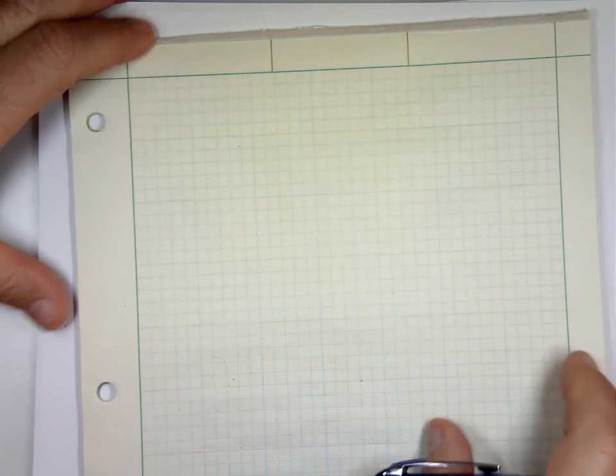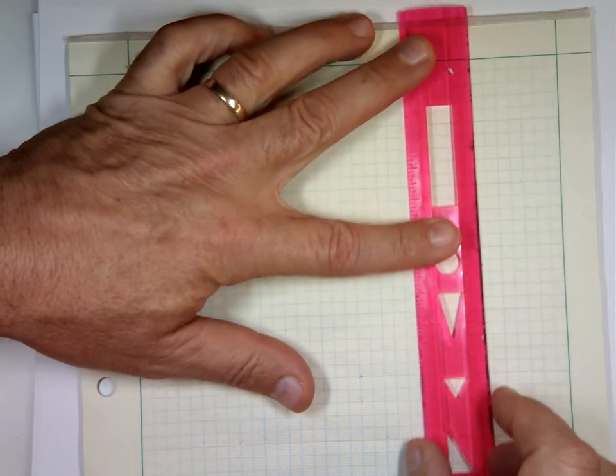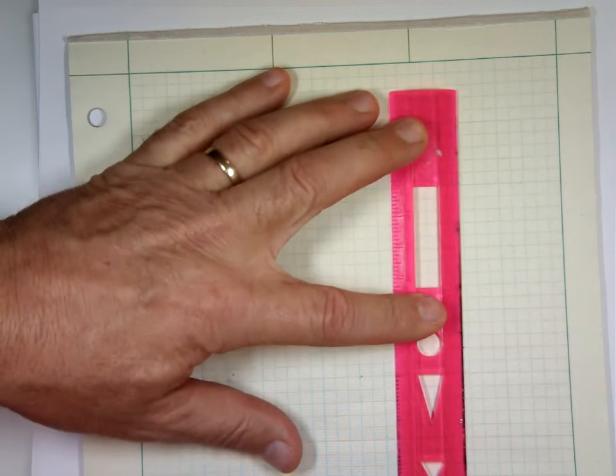So where's my graph paper? Here we go. I'm going to make 4 of them.